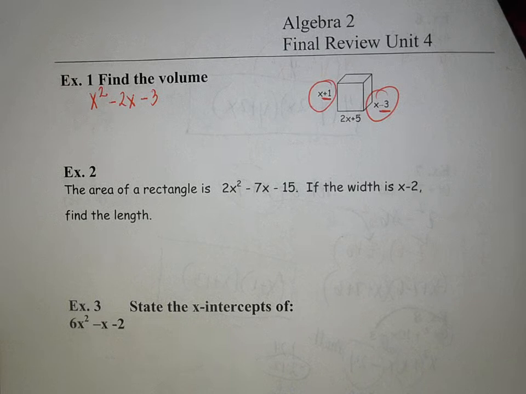When you guys move on to advanced math next year, hopefully you will be able to do that in your head. You should be able to move to being able to do it in your head. But if you want to always use a box, you can.